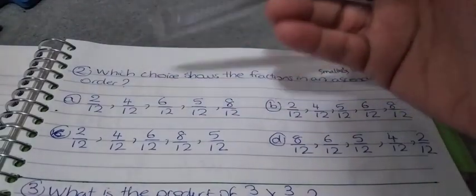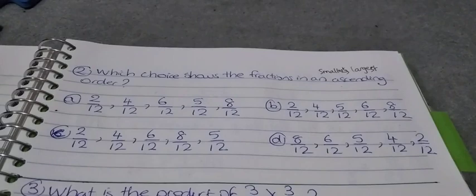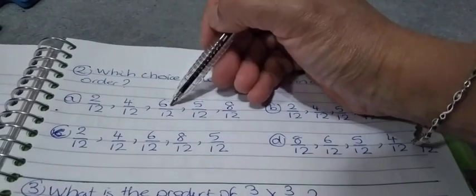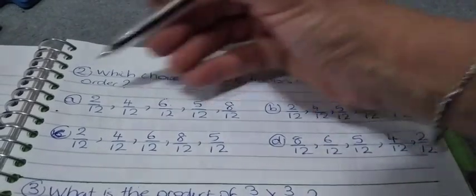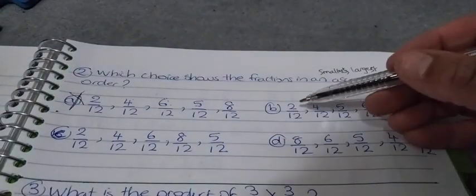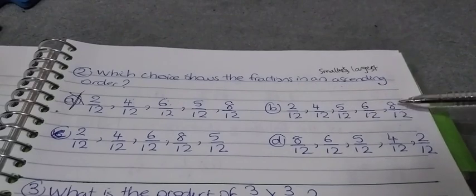So we are comparing the numerators. If the numerator is small, it will be a smaller fraction. Here, 2, then 4, then 6. These are right. But 5 is less than 6. So it's not a correct answer. Here, 2 over 12, then 4 over 12, 5 over 12, 6 over 12, and 8 over 12.